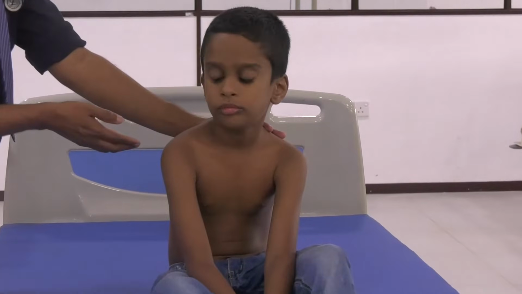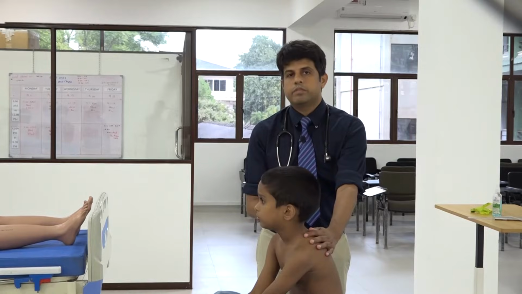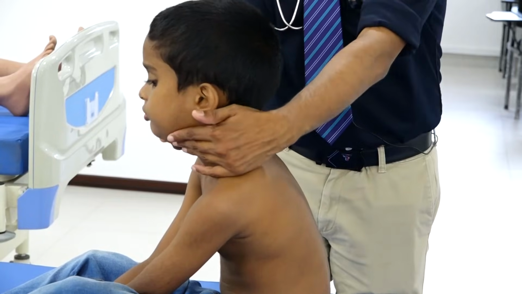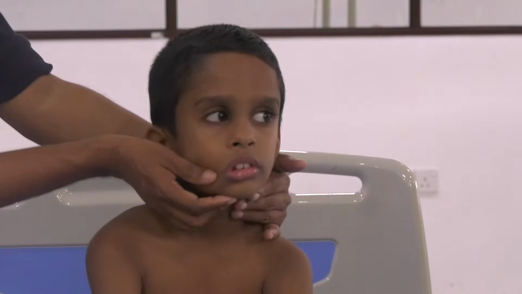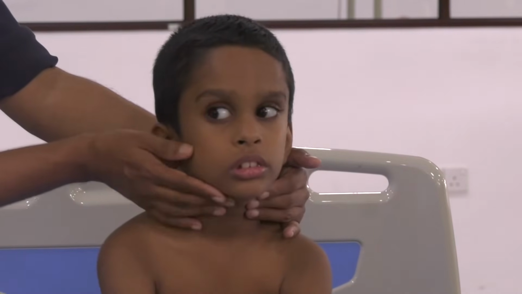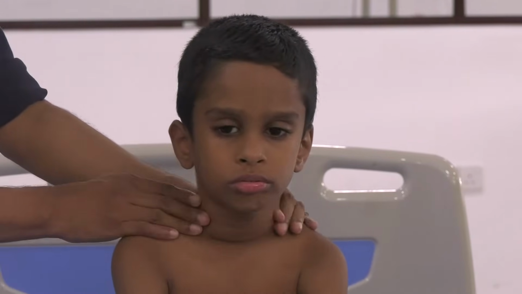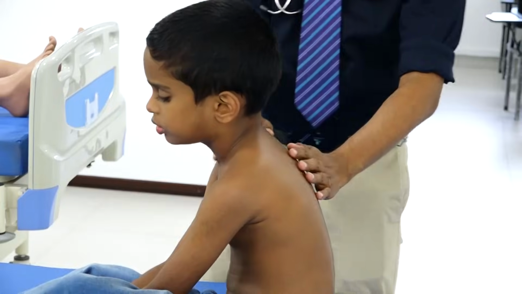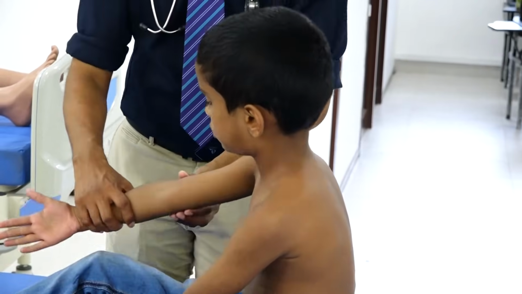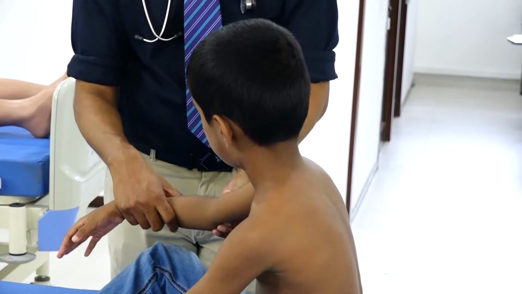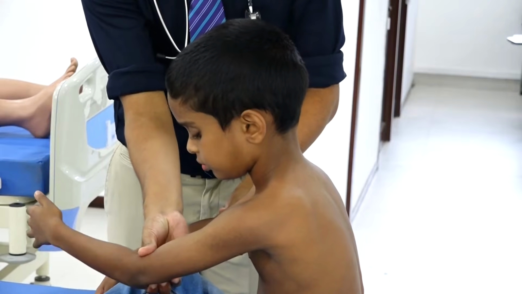It's best to feel the cervical group of lymph nodes from behind, and you can use both hands to feel the cervical groups of lymph nodes. And you can feel the epitrochlear lymph nodes behind the olecranon processes.